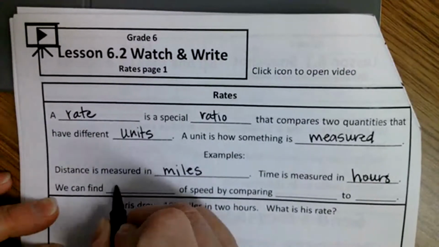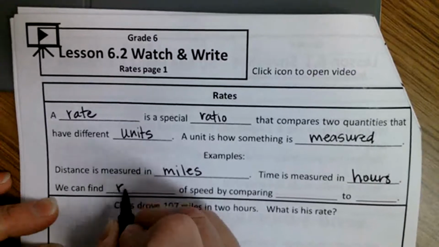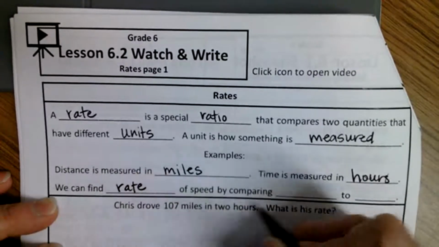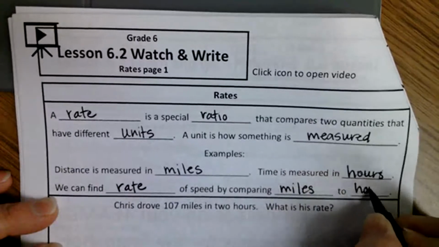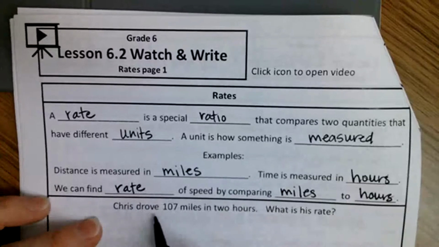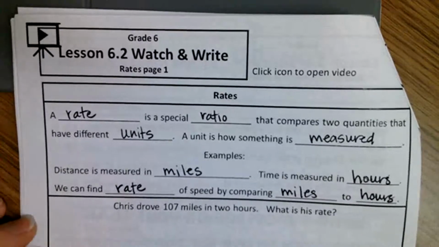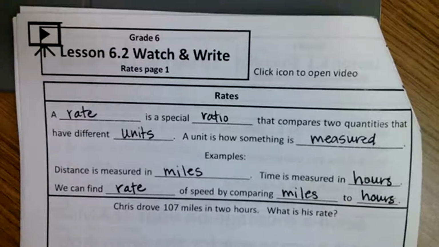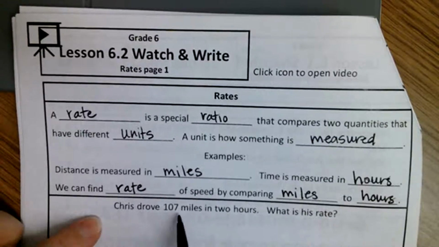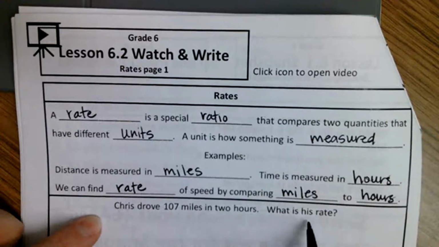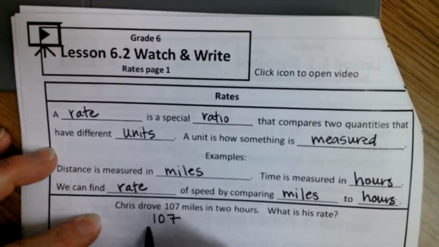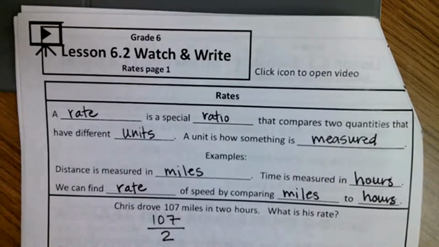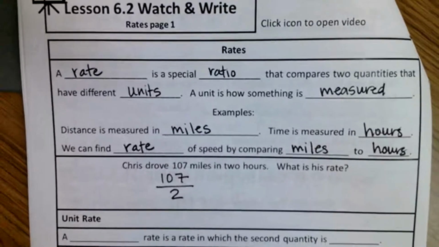We can find rate of speed by comparing miles to hours. Okay, so Chris drove, this is an example of comparing the rate of speed by comparing miles to hours. Chris drove 107 miles in 2 hours. What is his rate? Well, his rate is 107 miles in 2 hours. Okay, that's how we would write his rate of speed.